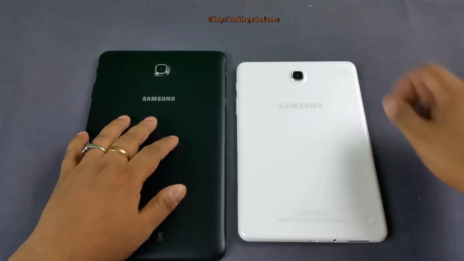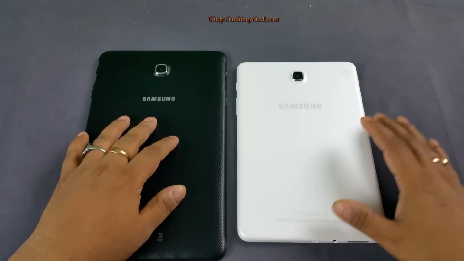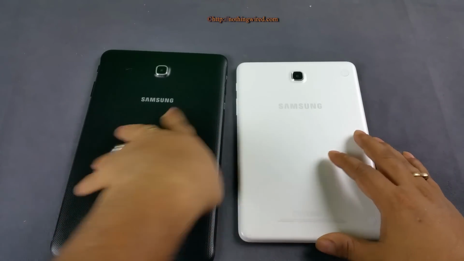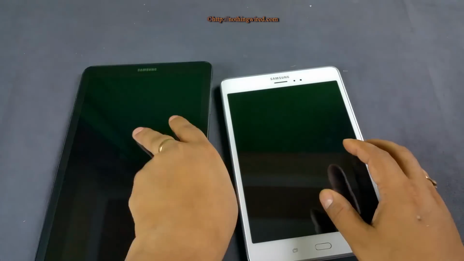You'll see these clips here on the Tab A. They are to attach the optional cover that comes with it. You do not have such clips over there. That's about the quick look at the design and build quality.